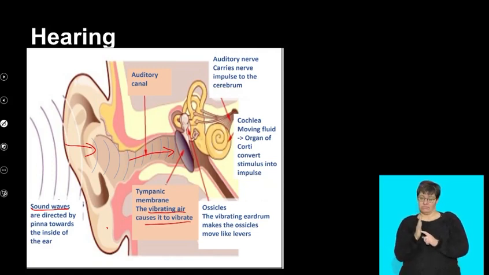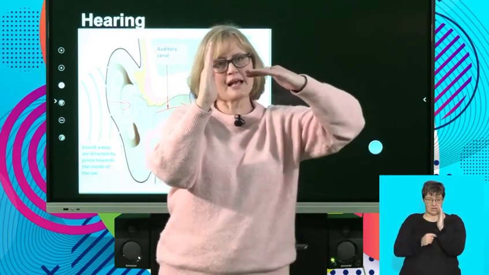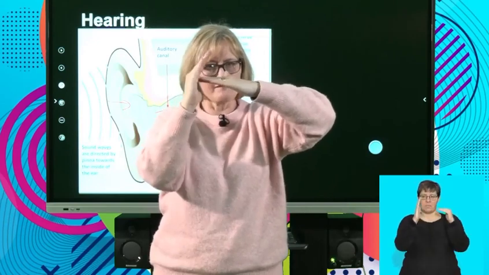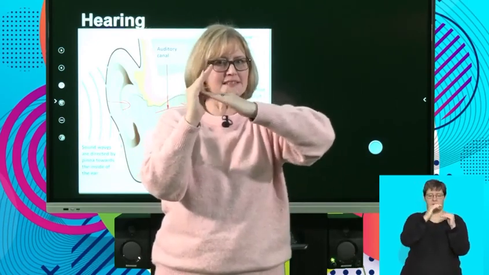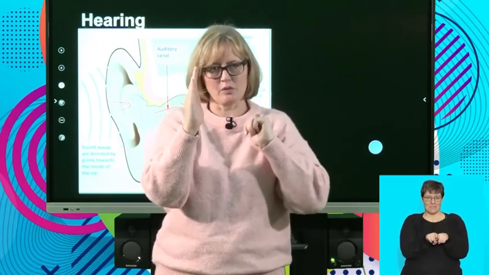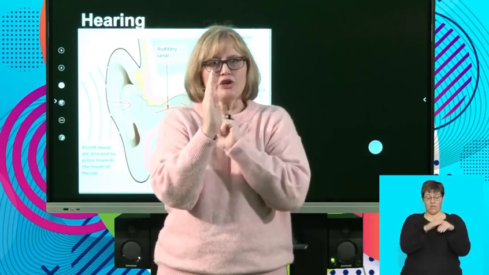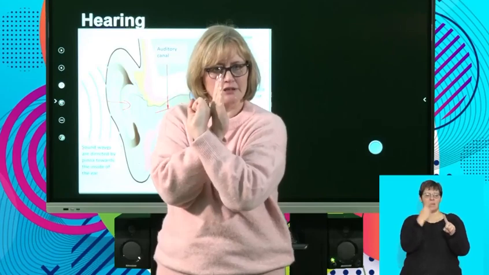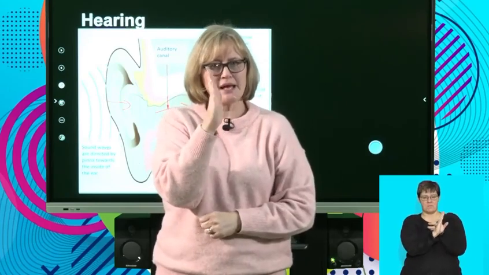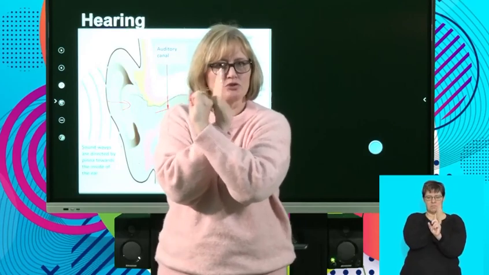Now let me just show you how that works. If this is your tympanic membrane and the sound wave is coming towards it, the moment it bumps against it, it starts to vibrate in and out. And like I said, the vibration is the same frequency as the sound wave. On this tympanic membrane, you have the malleus, the little hammer, fixed on it. So the moment the tympanic membrane starts to move, this malleus will also start to move.